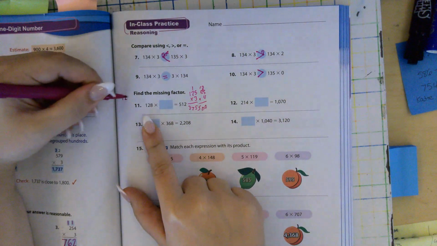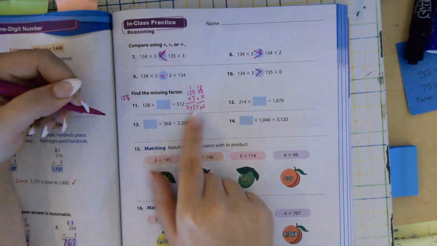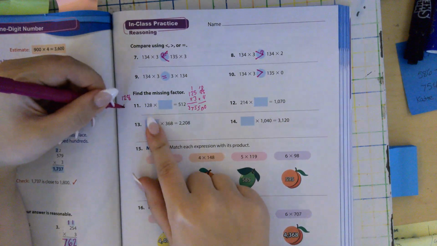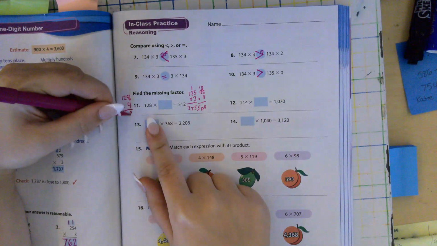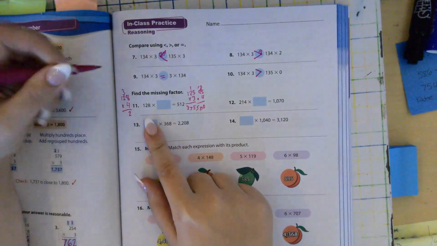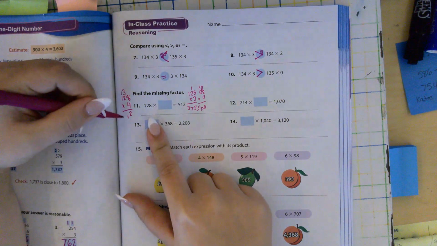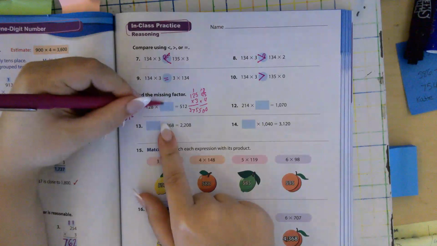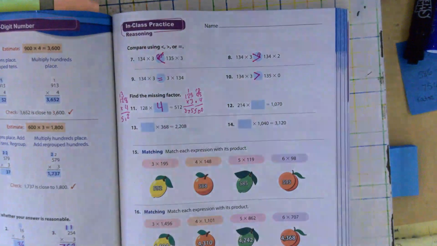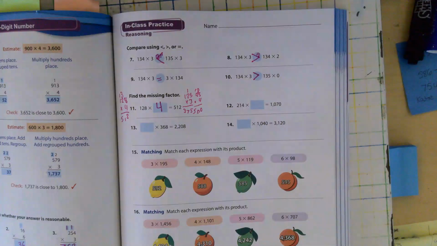So I have 128. Please be writing all of this, by the way. This is how you know how to find this. Times 4. 8 times 4 is 32. 2 times 4 is 8. Plus 3 is 11. 1 times 4 is 4. Plus 1 is 5. It is 512. So your missing factor is 4. How did I find this? Jace, how did I find this?